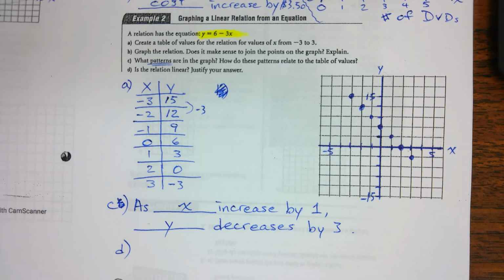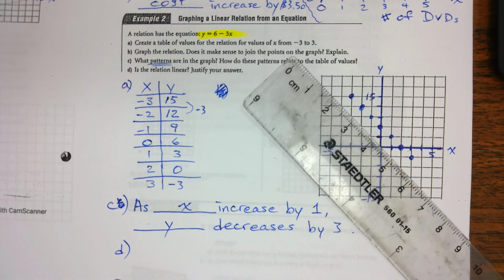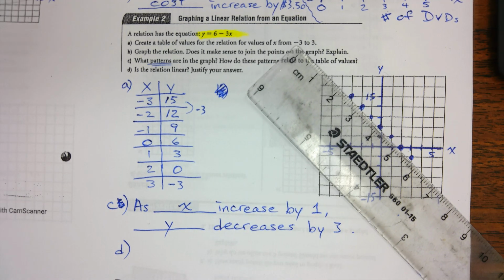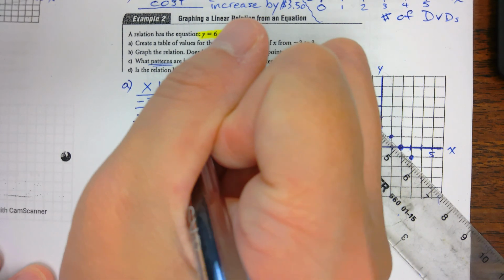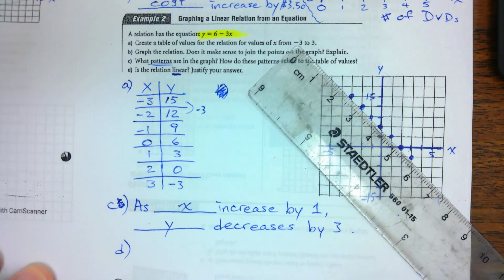And then last one, what is this, linear or non-linear? Okay, if I line it up, can I make a line? Yeah. And so it's linear. Right. Look inside, inferencing. The word inside linear is line.